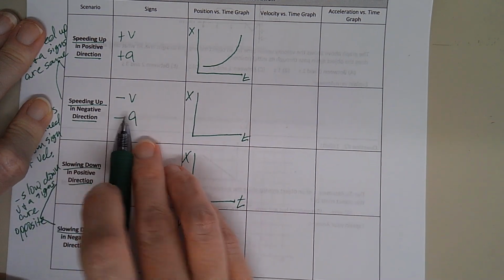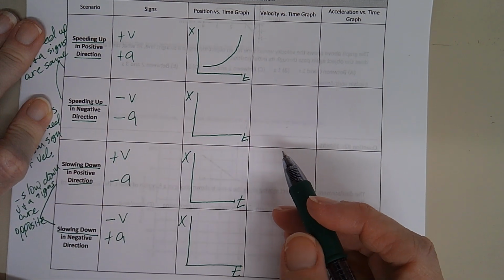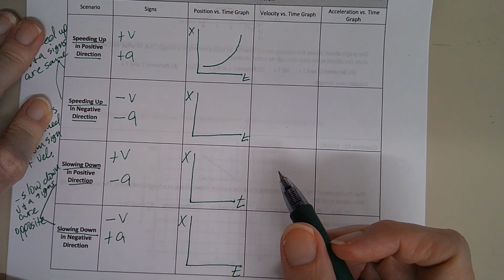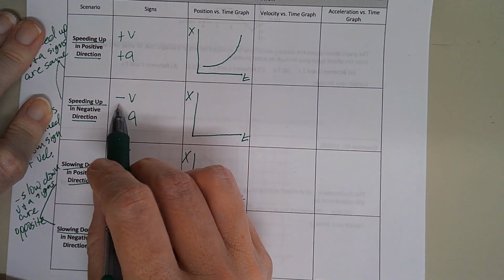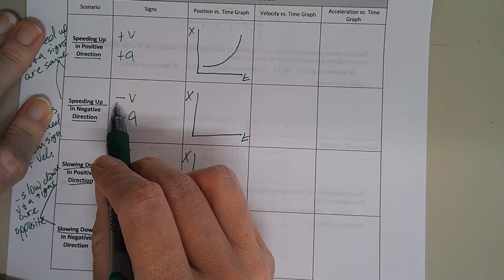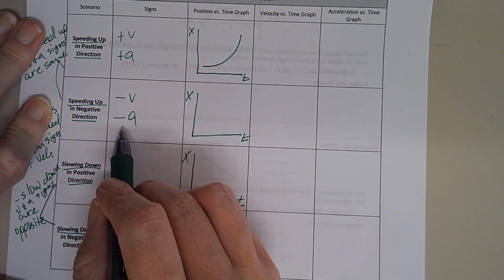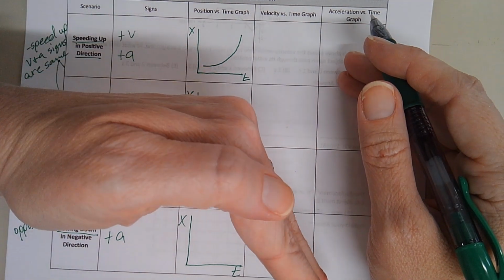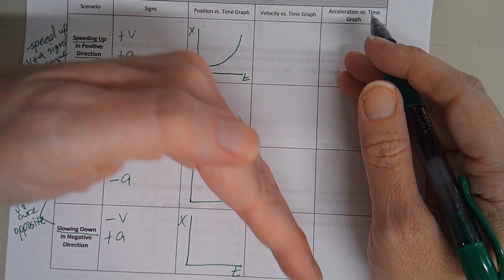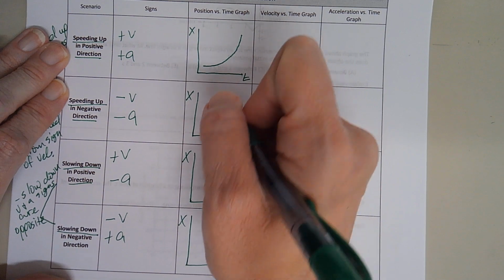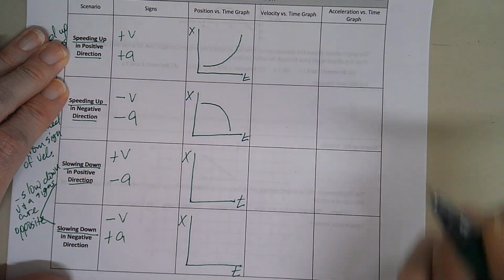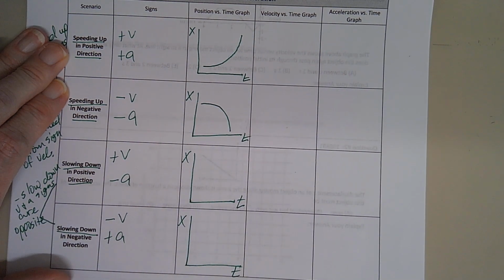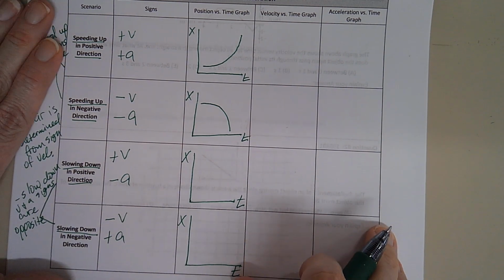Now, if I'm speeding up in a negative direction, it's going to have a negative slope. Because my direction is negative, my velocity is negative, but I'm speeding up, which means I'm going to, again, start at 0, but now I'm going to go down and make it more and more steep, but in the negative. It's like a slide that you fall off of. So that's speeding up in a negative direction.